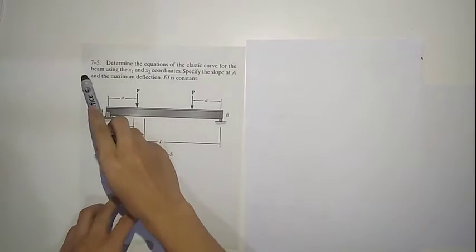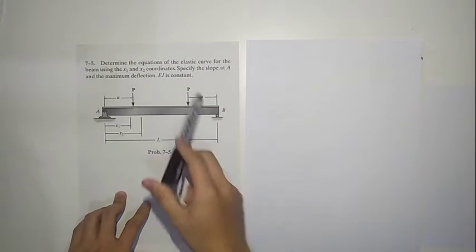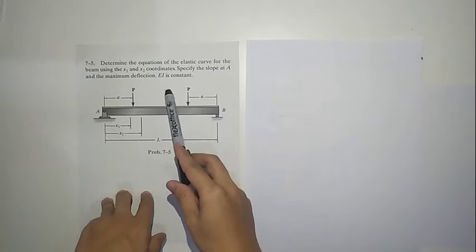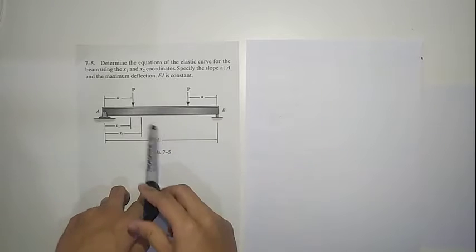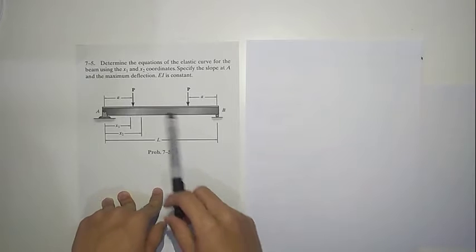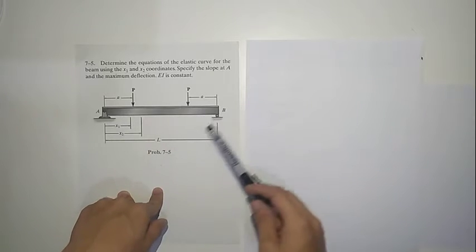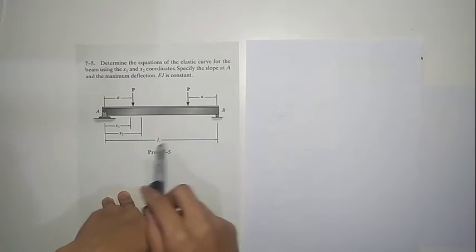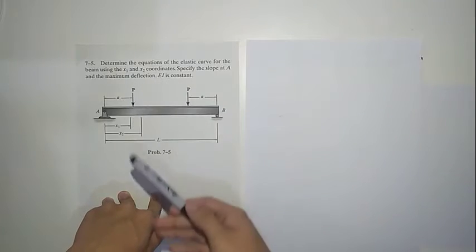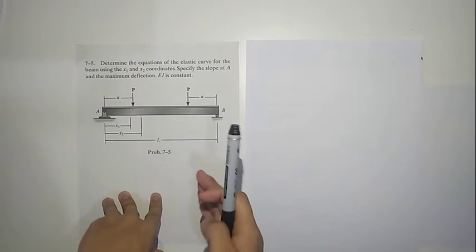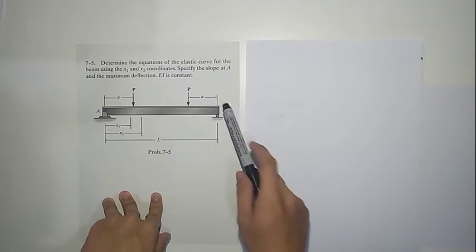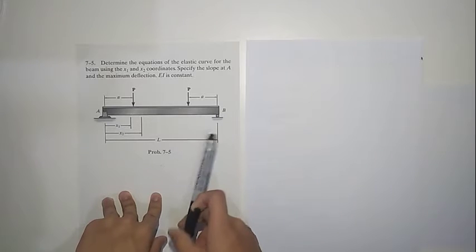So, problem 7.5. Determine the equation of the elastic curve for the beam using the x1 and x2 coordinates. Specify the slope at A and the maximum deflection where EI is constant. So, ito po ang figure or structure po natin na may pin at saka roller na hahanapin po natin ang mga equation. So, meaning marami pong equation ang makukuha po natin sa ditong problem na slope at A. So, ito po yung slope at A and maximum deflection.